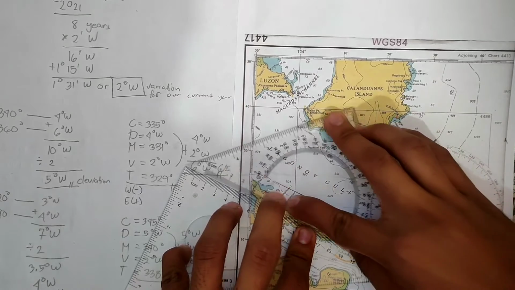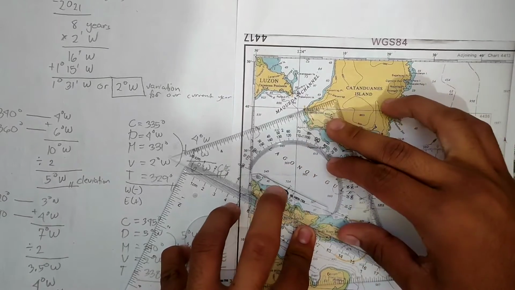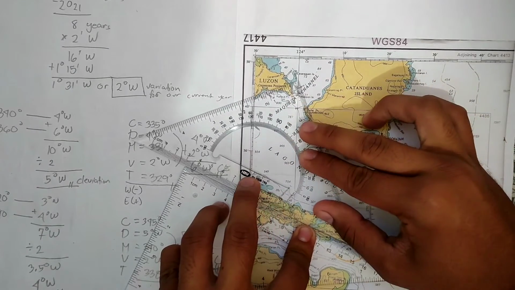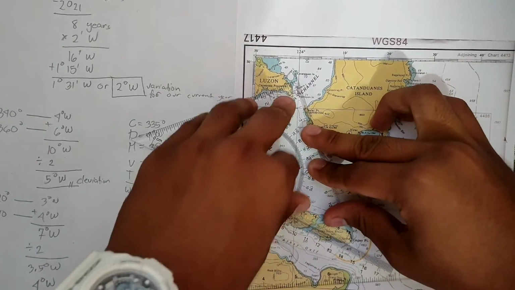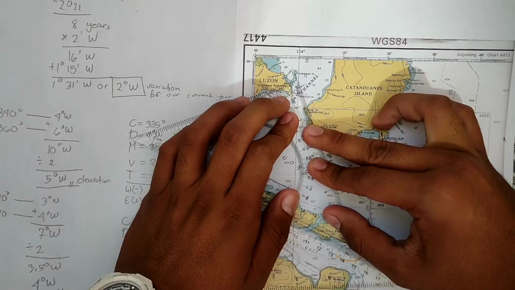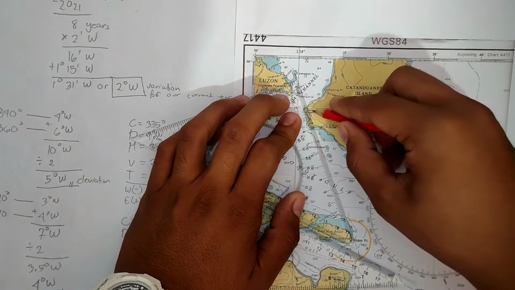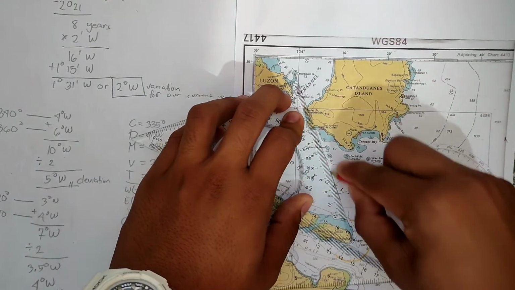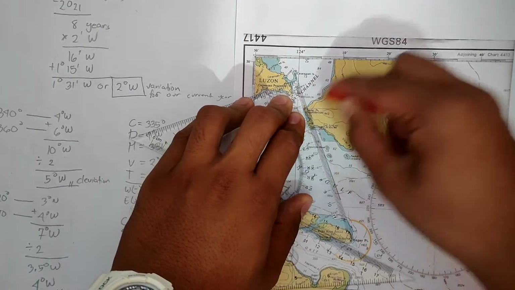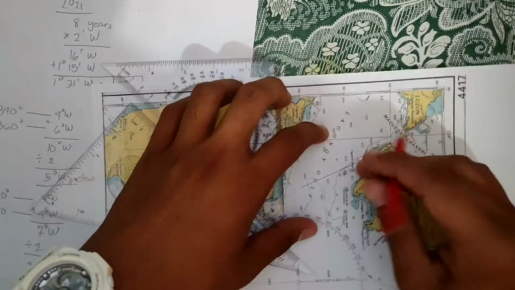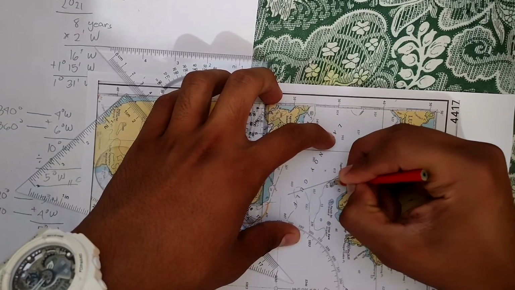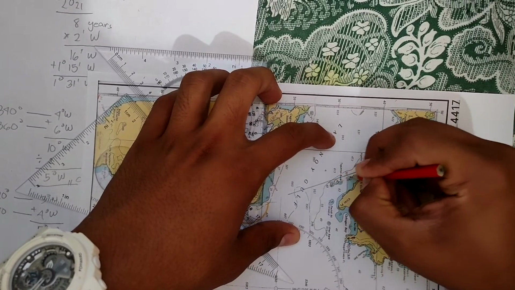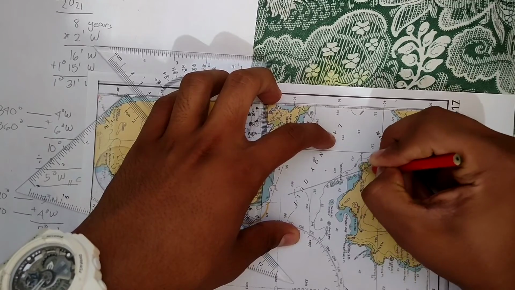Here's the other point. And now let's put a line of position here, and let's label it Ruby ring. Ruby ring was 338 degrees.